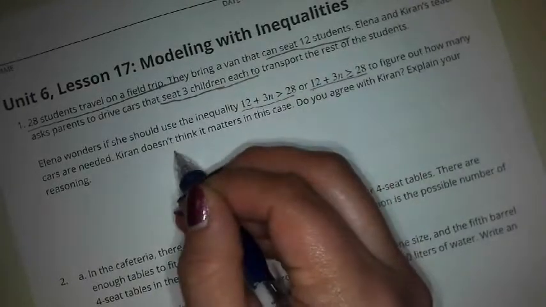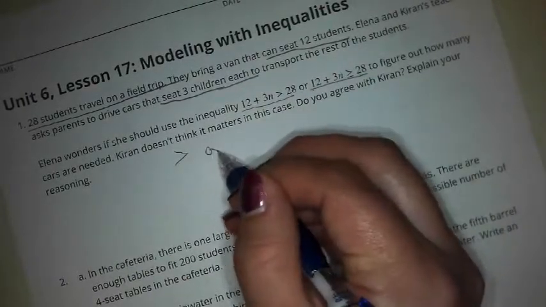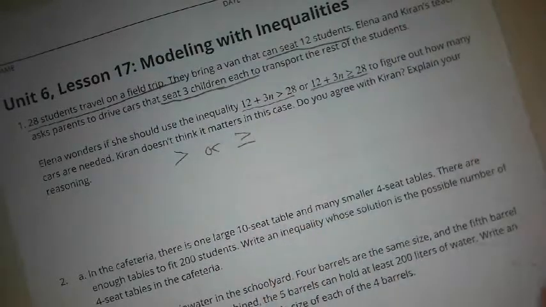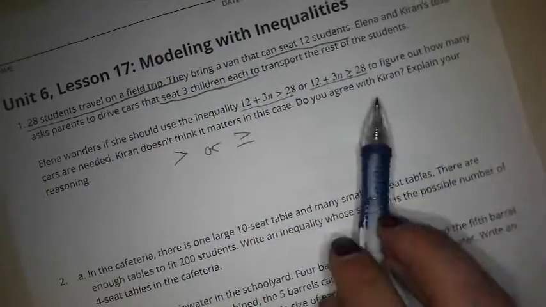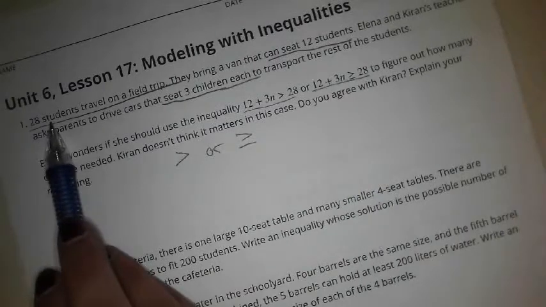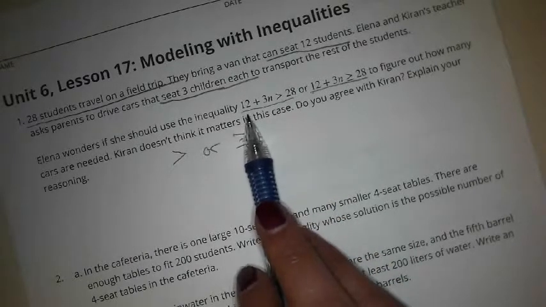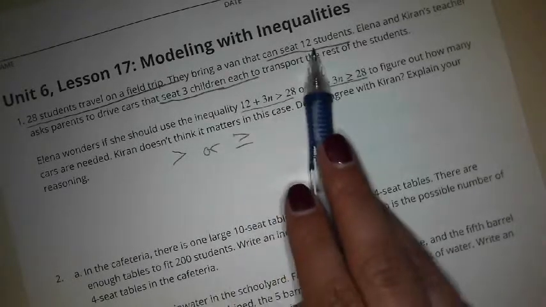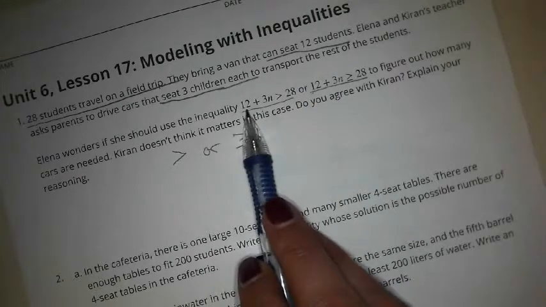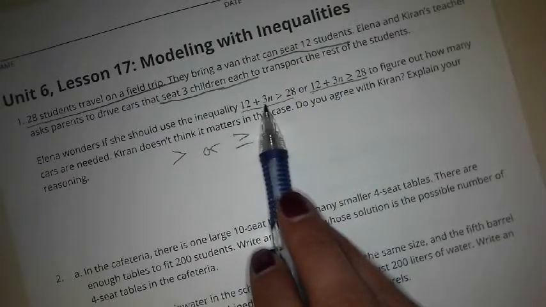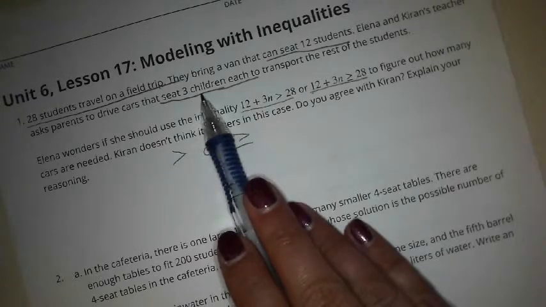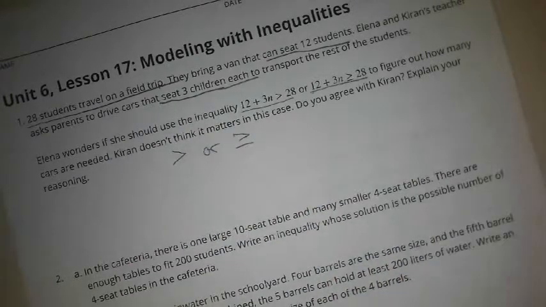So the only difference between these two inequalities is the symbol. One symbol is just greater than, and one is greater than or equal to. 28 represents the amount of students traveling on the field trip. 12 is that van that has the 12 students. And 3n, 3 is the number of children they're transporting in each car, and n is the amount of those cars.